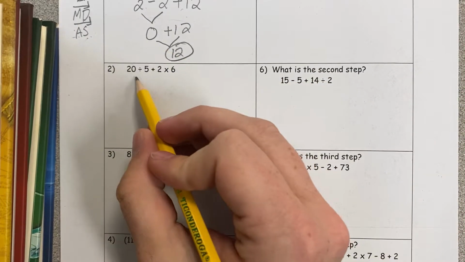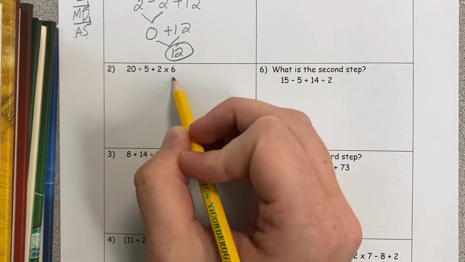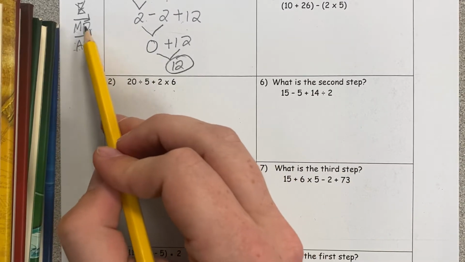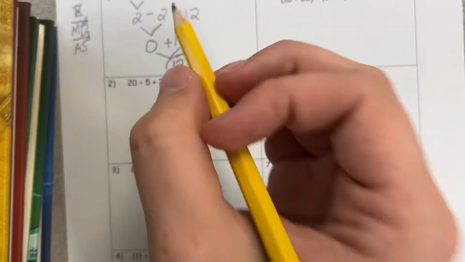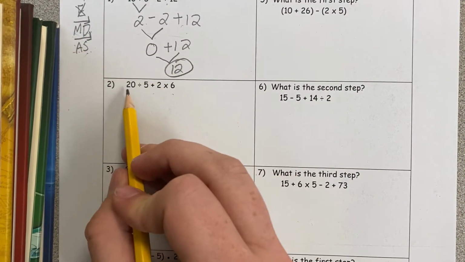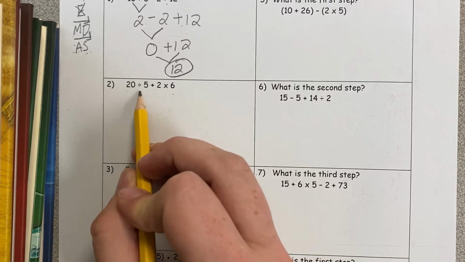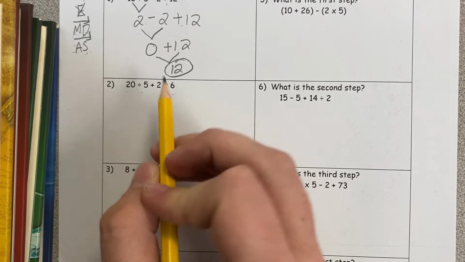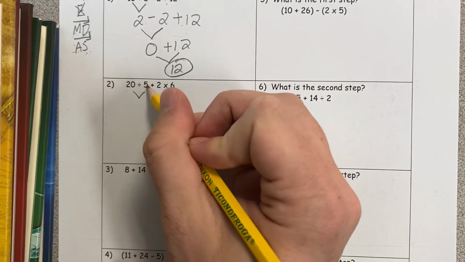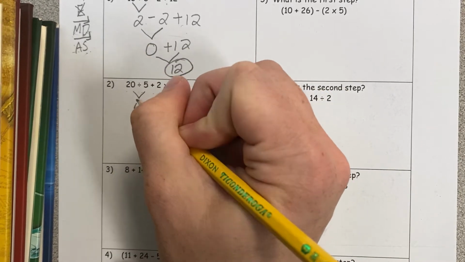Look at my second one. I have division, addition, and multiplication. So multiplication and division, I know, are on the same level. So because they're equal, I'm actually going to do division first because I read it from left to right. So when I read from left to right, division comes first before the multiplication. So 20 divided by 5 is what I'm going to do first. 5 times 4 gives me 20.